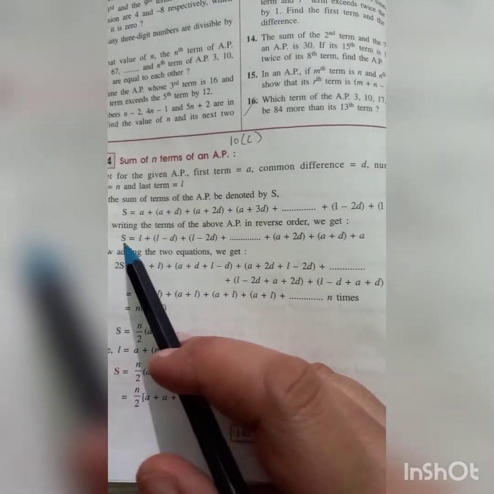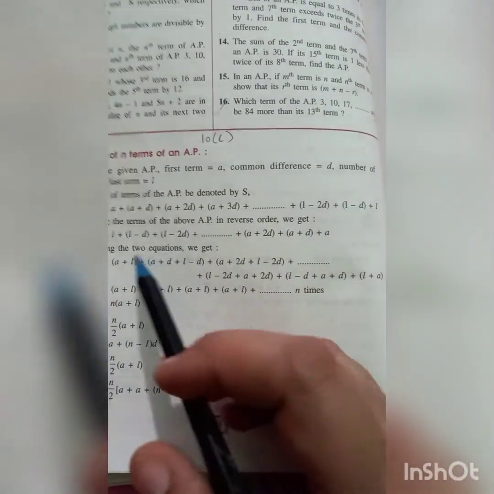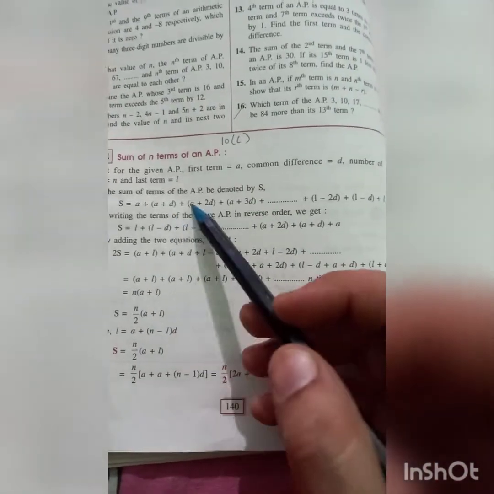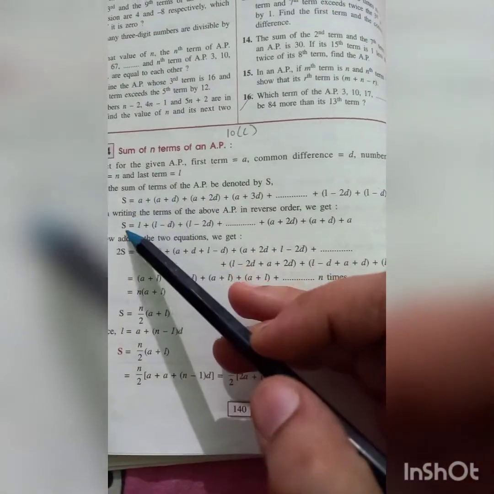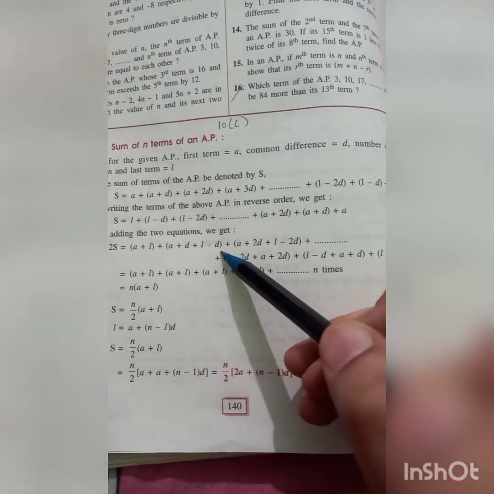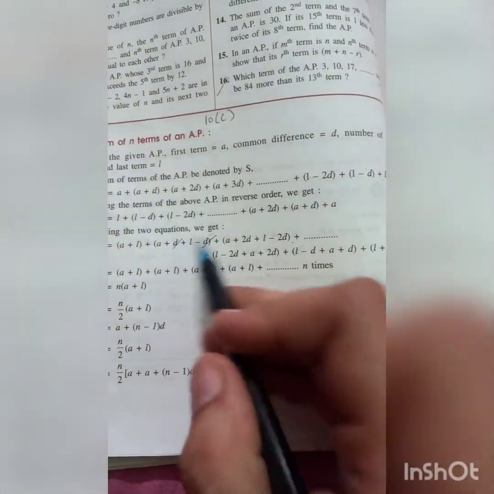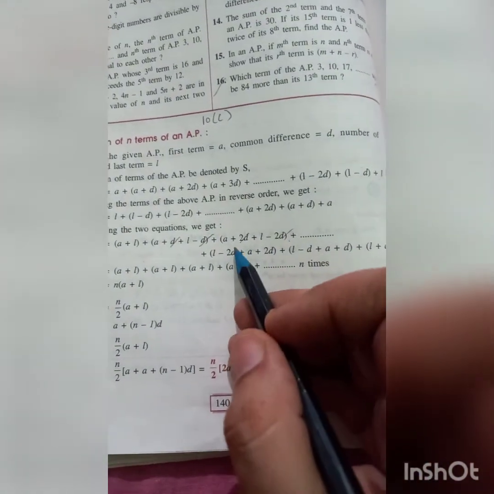So we write the sum's formula again, now taking l first: l, l minus d, then l minus 2d, in the reverse order. If we add these both, S plus S will be 2S: a plus l, then a plus d plus l minus d, then a plus 2d plus l minus 2d, and so on. So this d and d cancel, this 2d and 2d cancel, and we are left with all a plus l.